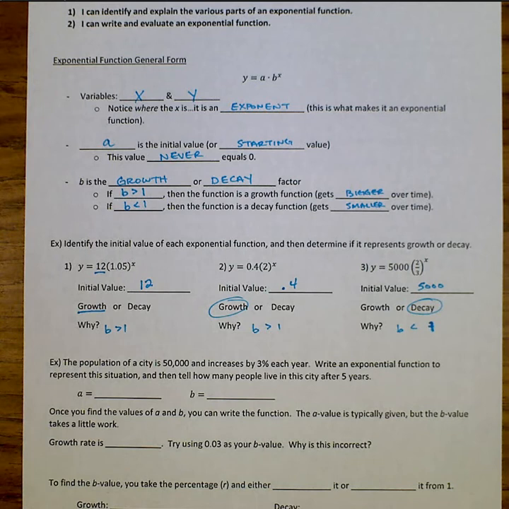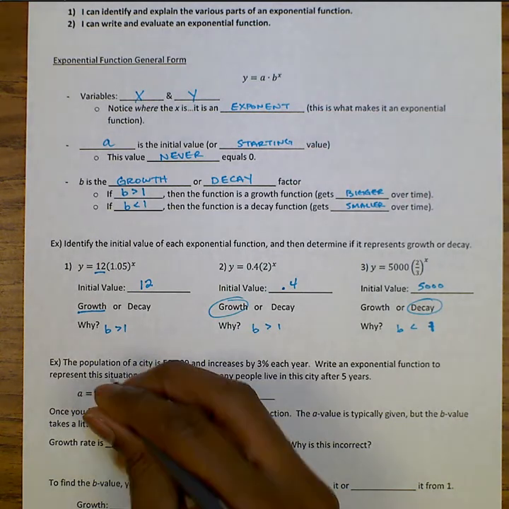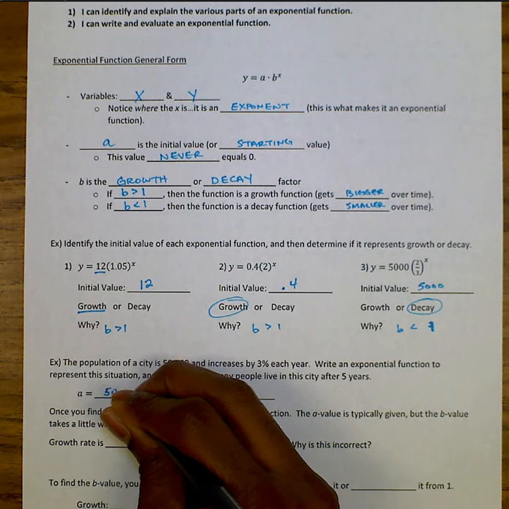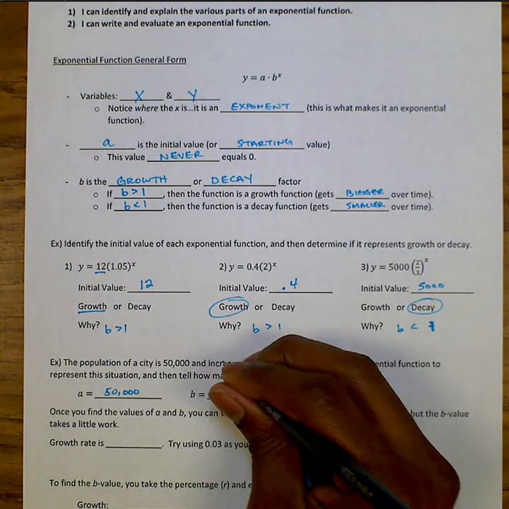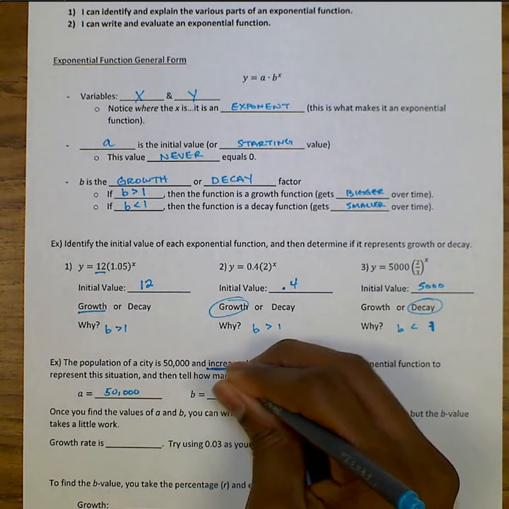So the population of a city is 50,000 and increases by 3% each year. Write an exponential function to represent this situation, and then tell how many people live in the city after 5 years. So, looking at the situation, we should be able to identify first the initial value. It says the population of a city is 50,000, so that's where it starts. It says that the population increases by 3% each year. So, is this going to be growth or decay? Well, it's growth, because it says it increases.